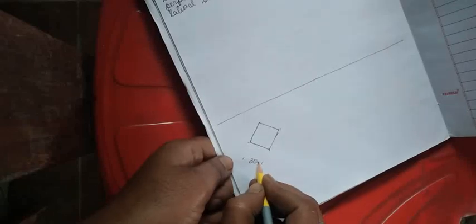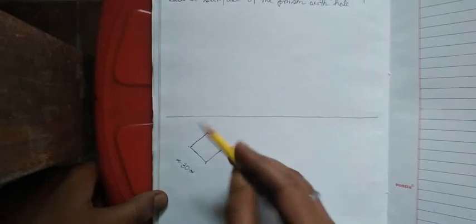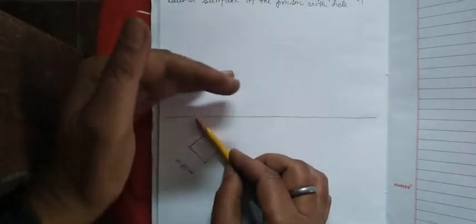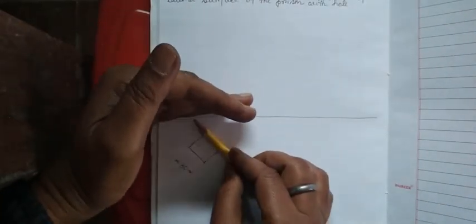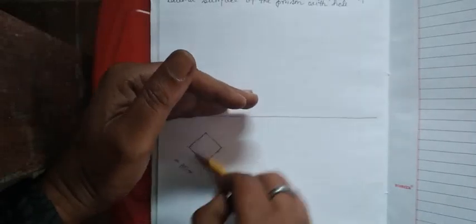All sides are equally inclined to VP, which means each must be 45 degree.